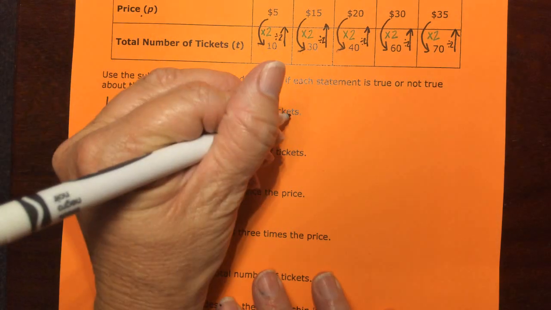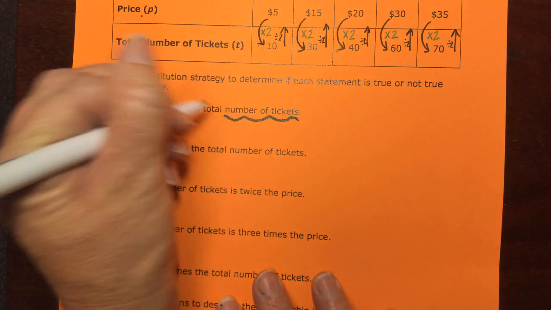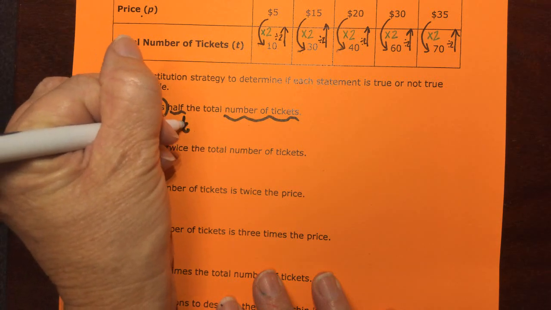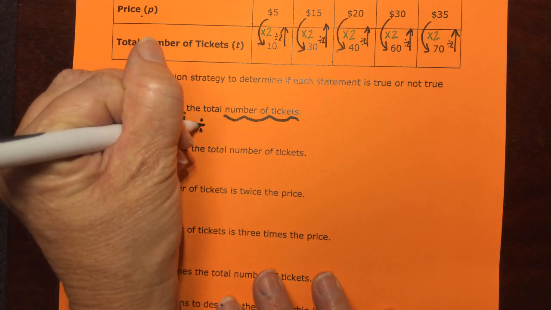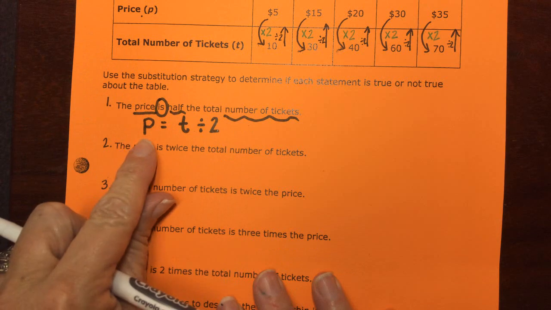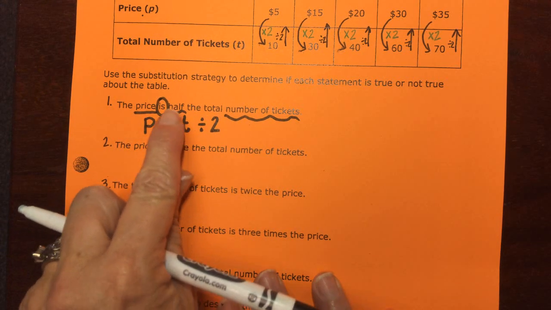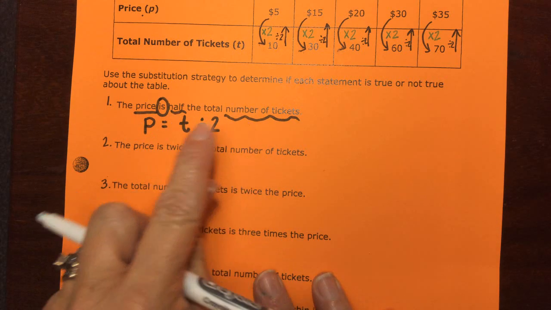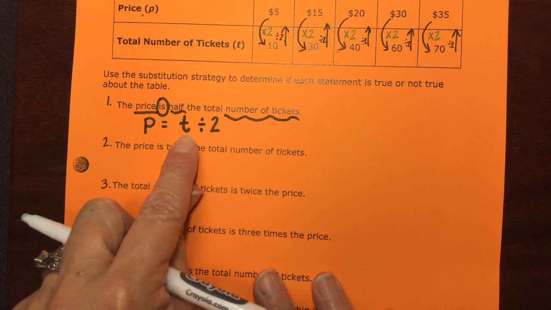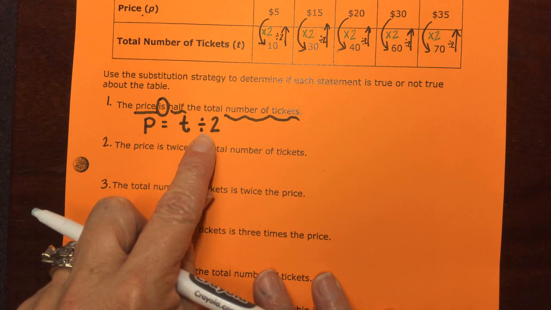So we have the total number of tickets. So that's going to be T divided by 2 will give me P. And yes, I did have to switch the order around because we always take our total and divide it. Remember, order matters.